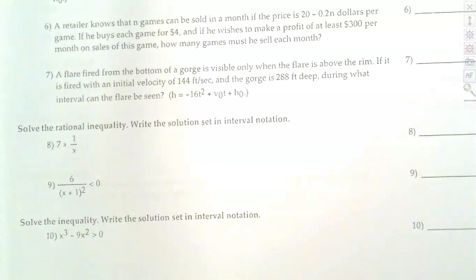Now, if you think about it, what happens as I try to sell games? Okay, if I lower the price, what happens to the number of games that I sell? I'm cheaper than everyone else, so I sell more games, right? Now, I have a fixed price that I buy them for. If I lower my price too much, then what happens? Then I don't make much money at all.